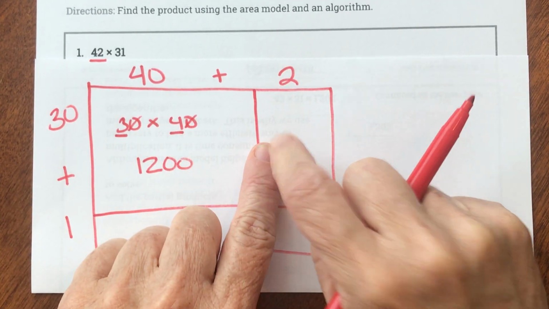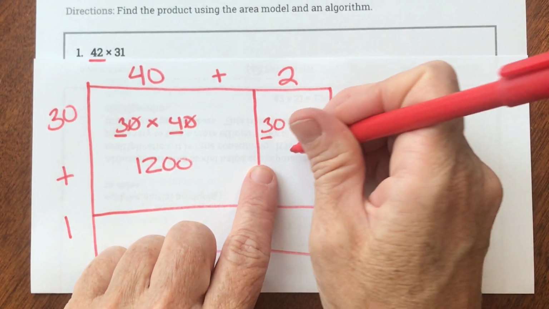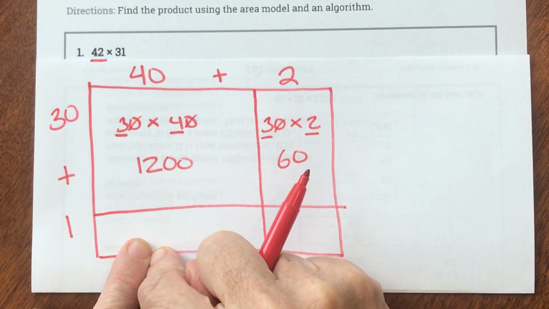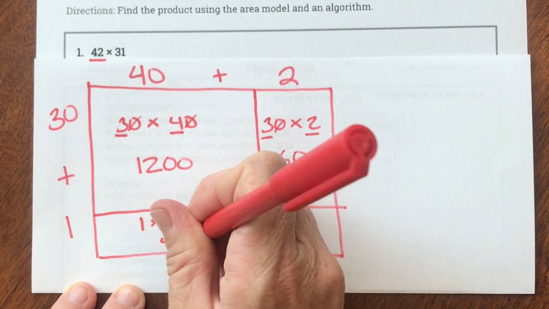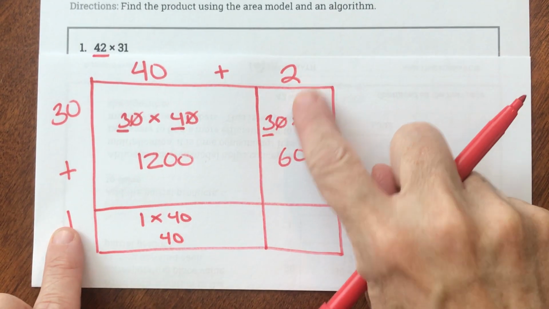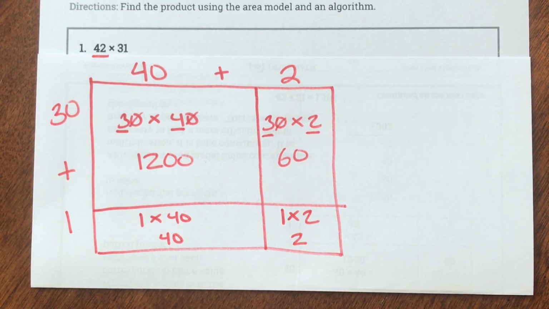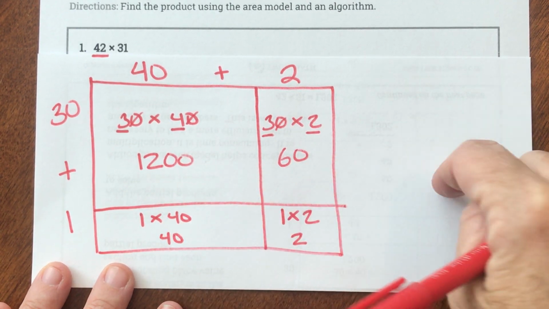What meets here? 30 times 2. So 3 times 2 is 6, and 1 zero is 60. What meets here? 1 times 40, which that one I know is just 40. And then what meets here? 1 times 2, which is 2. So that's what step 3 is, that I wrote my problems and my partial products.